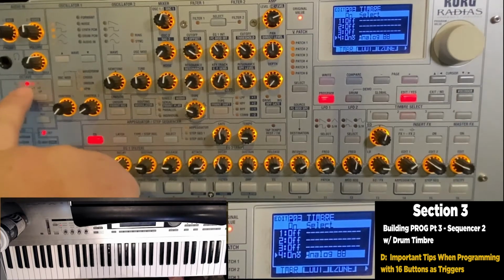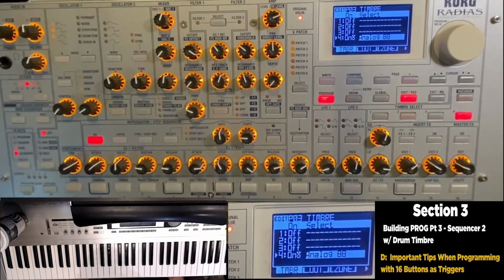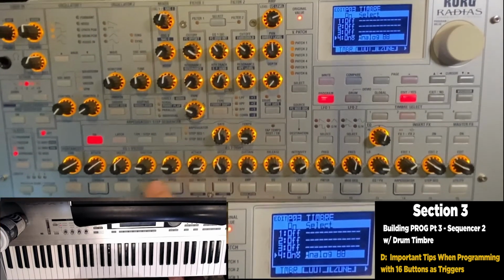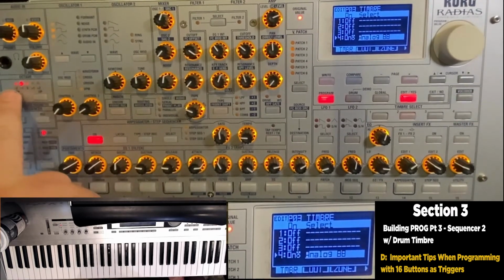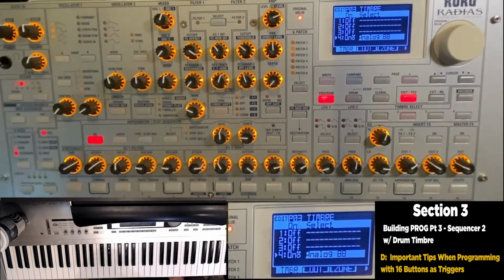If you happen to be on an octave 0 here, you have this set to keyboard, and you're hitting these buttons, you're saying, oh, my drums don't work. And you're frustrated because you don't know. You actually have to step down a couple of octaves.